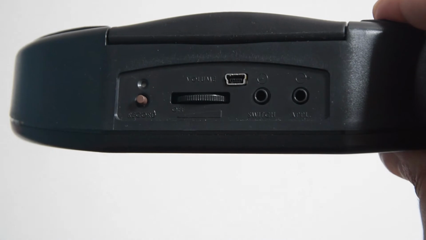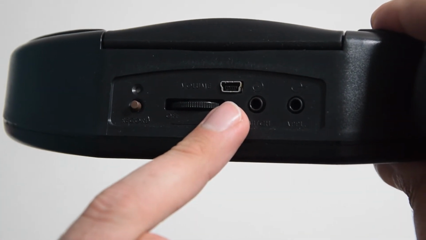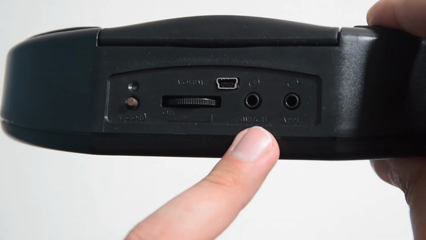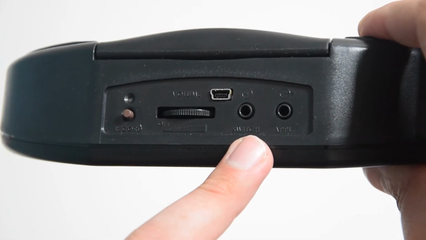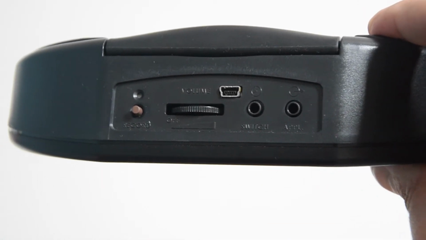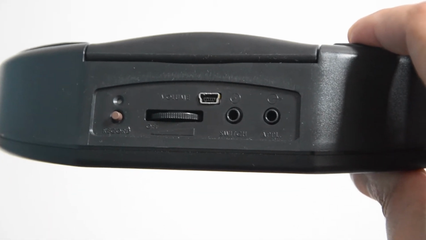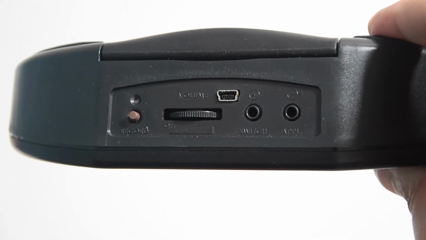And the device announces when it turns on as well. This is the mini USB port to charge the device. You've got a switch output here, which I'll talk a little bit about later, but for want of an easier way of describing it, it's to use an external switch. So if you need to for whatever purpose, or if you want to for the different methods, which I'll explain later, you simply plug it into there.